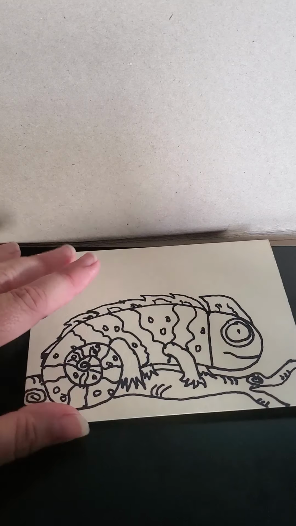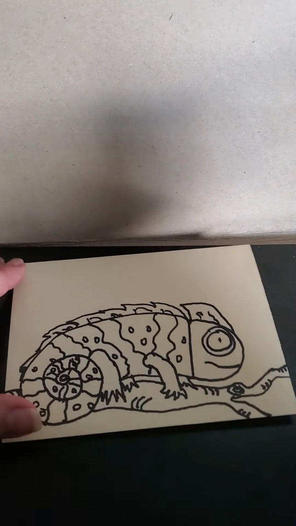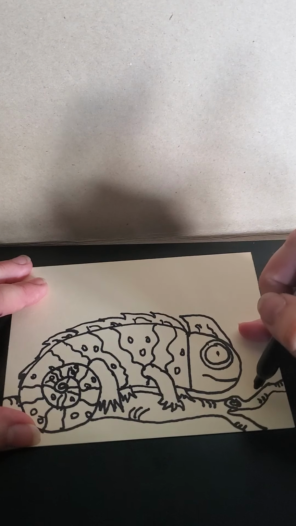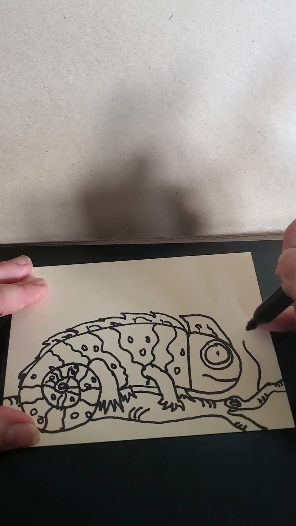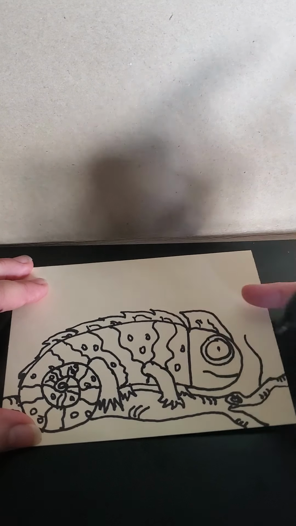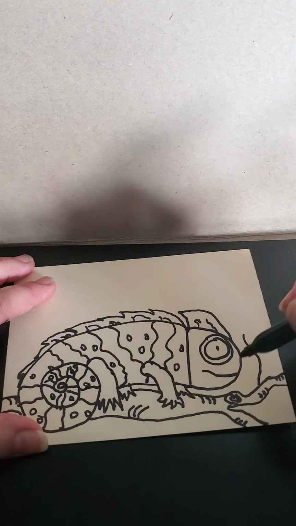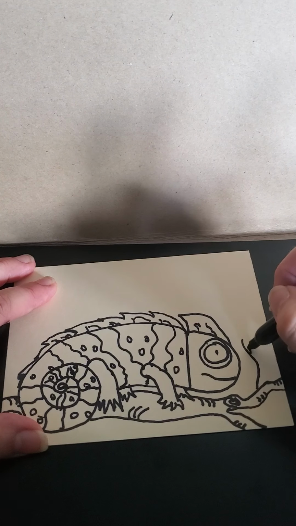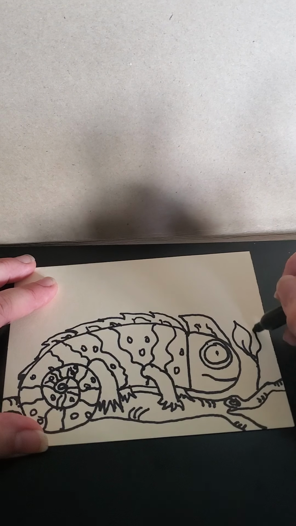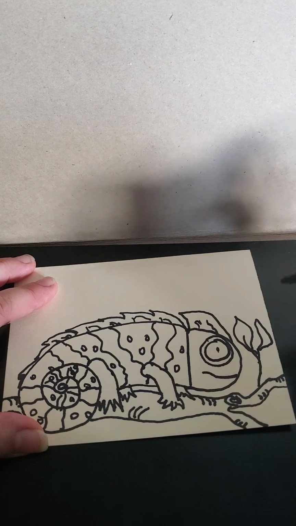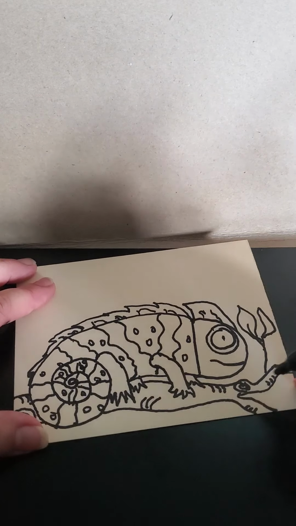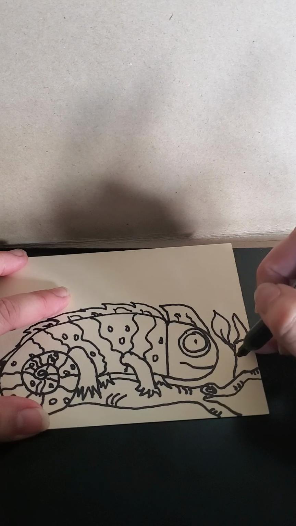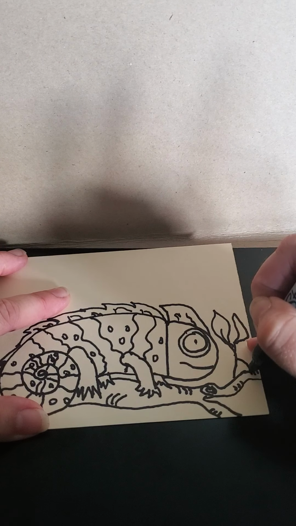Now what the tree is missing is some greenery. So I am just going to add some wavy lines to be the little twig part of the branches. I'm going to add some leaves, and I don't have to worry about my leaves all being exactly the same, going the same position.